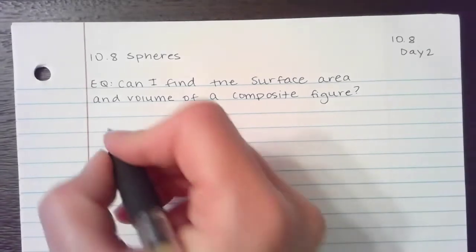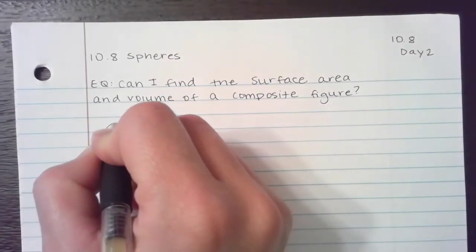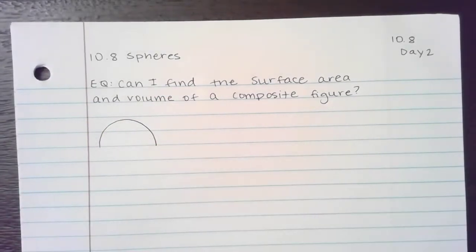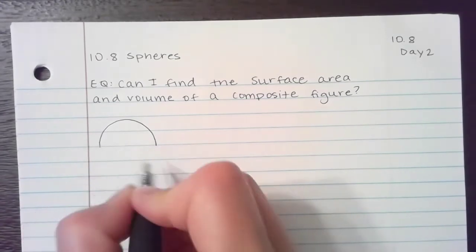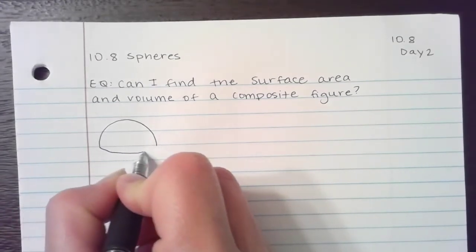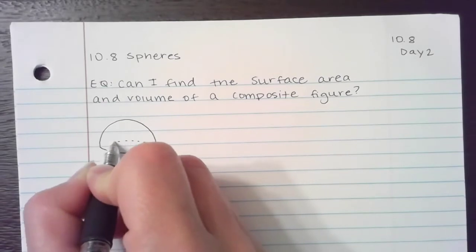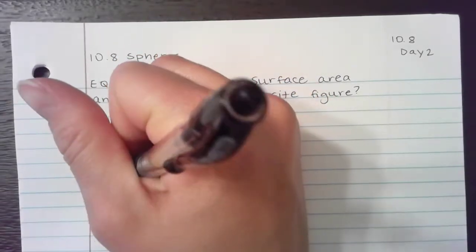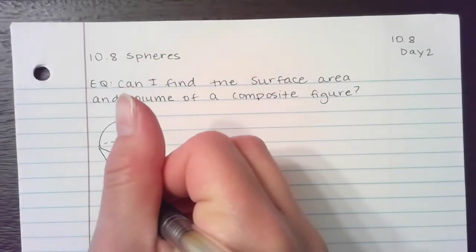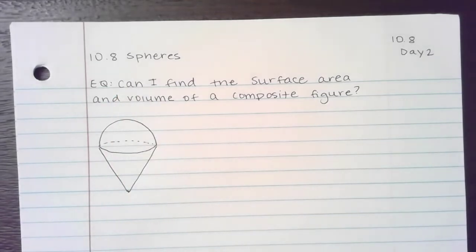So the best way to draw this is to start with your hemisphere like that, and then add the cone on the bottom. Mine doesn't look like a perfect cone, but we're going to pretend it is.